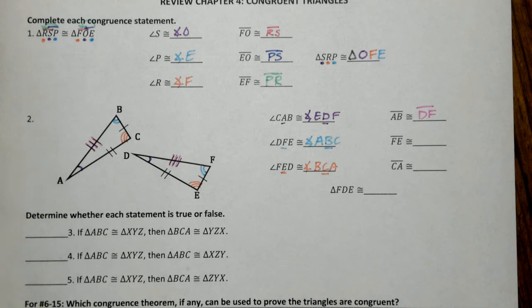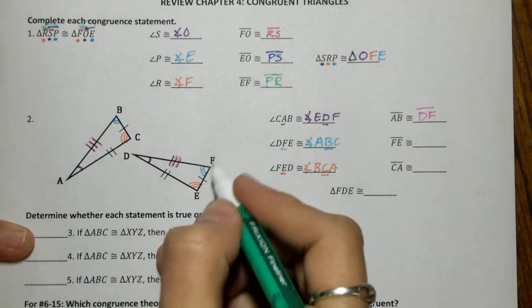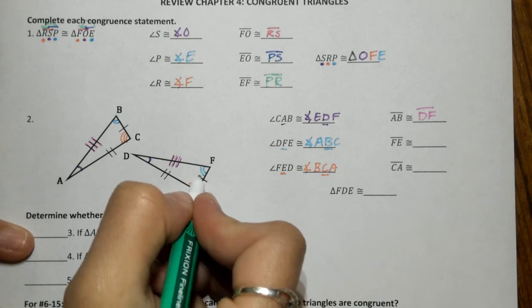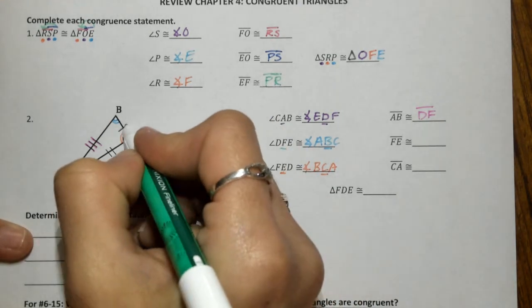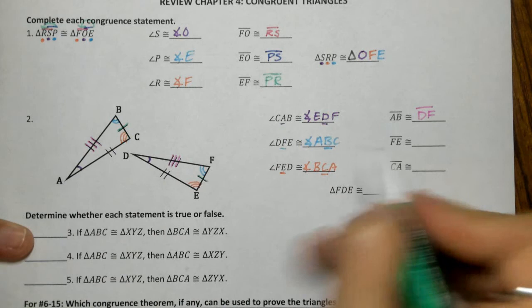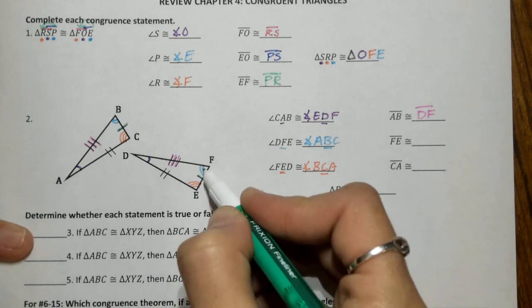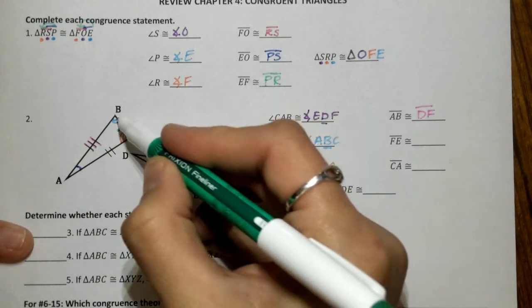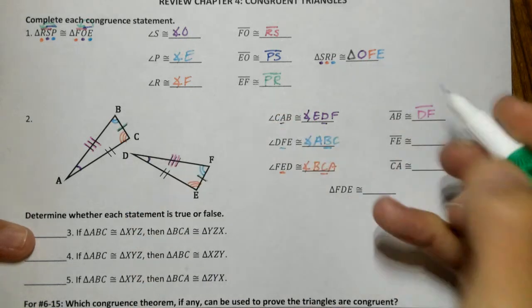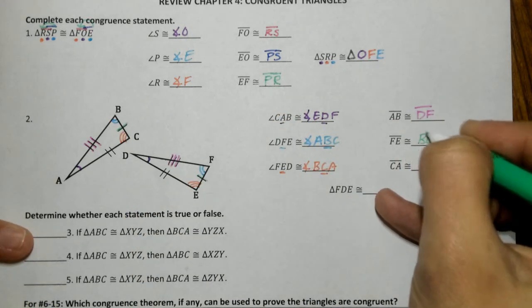Then we have segment FE. We look over here. Here's FE on the other triangle. We have 1 tick mark. So over here we have 1 tick mark. The order is F to E. So here, my colors, blue to orange. I need to go blue to orange here, BC. So FE is congruent to segment BC.